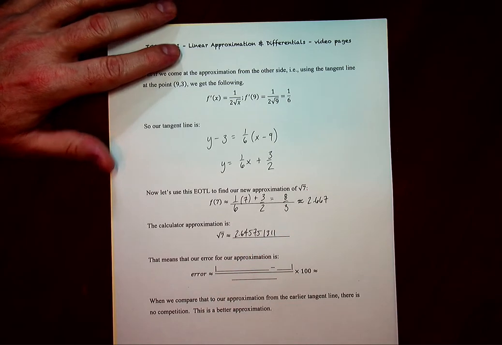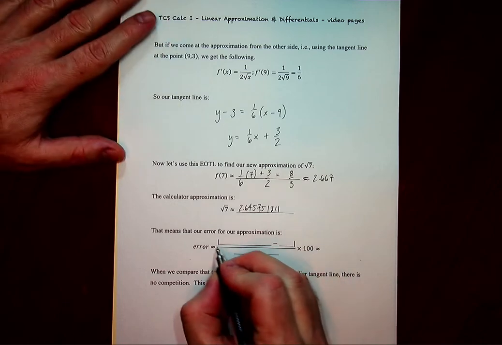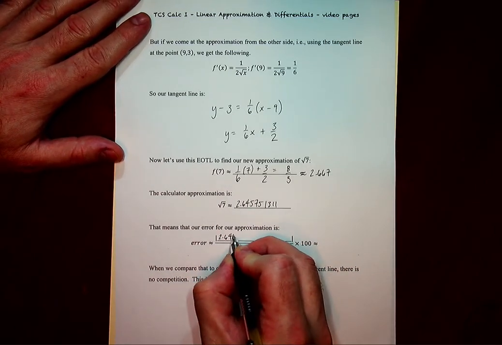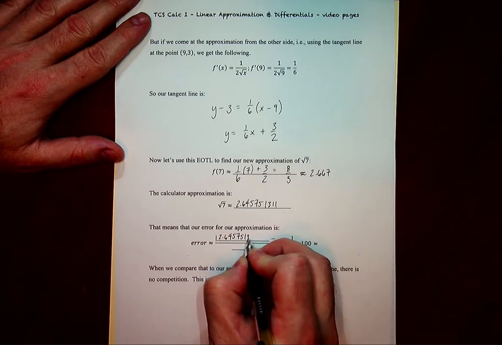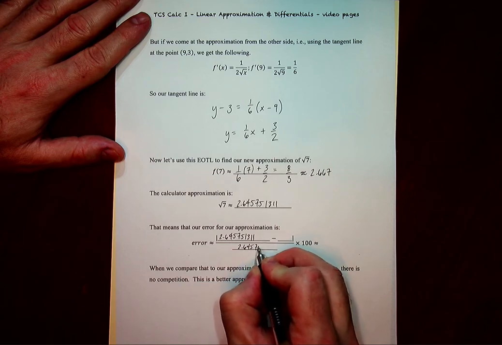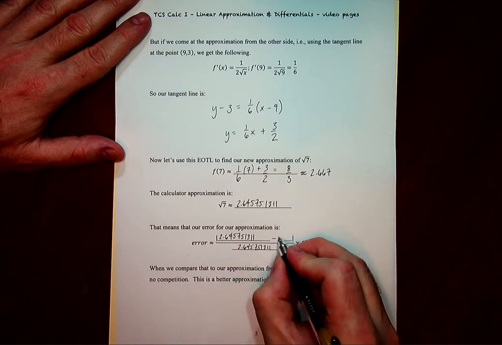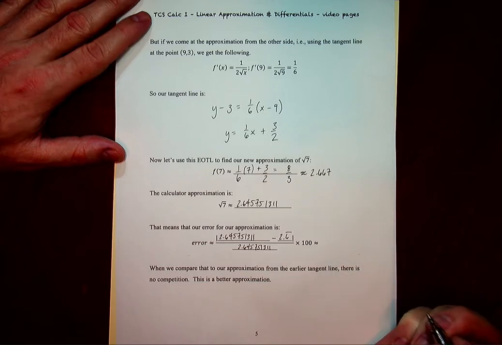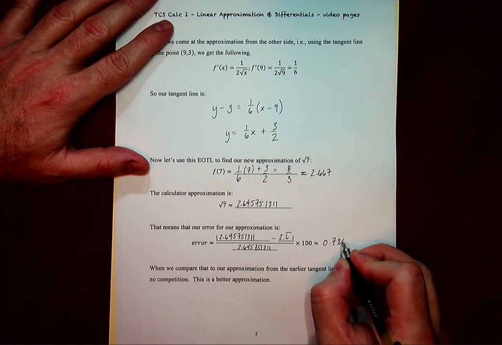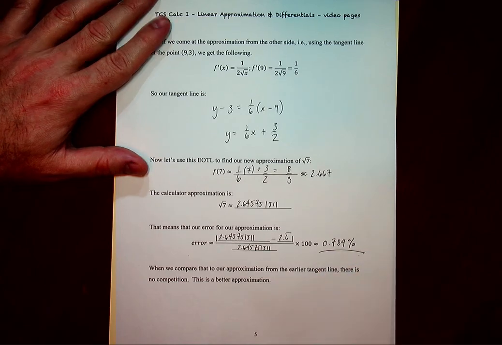We saw that on the previous page. Let's go ahead and again plop it into our error calculator in order to determine how good of an approximation it really is. 2.645751311, and this is of course 2.6 repeated. And when I plug that in, I find that coming from the other direction, I get a much better approximation.